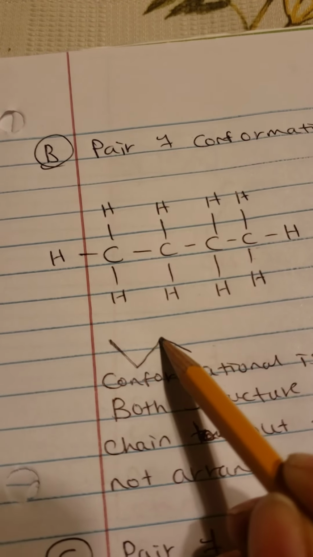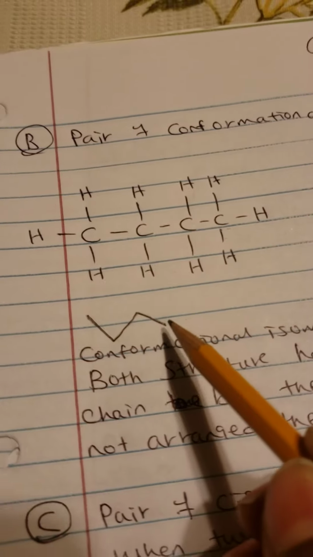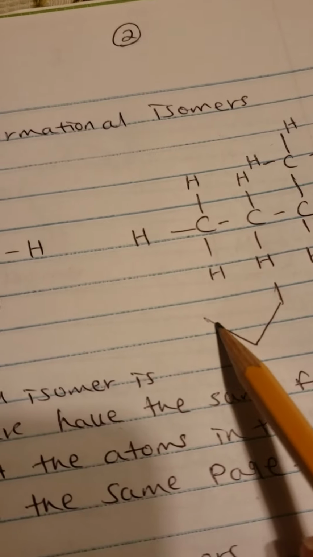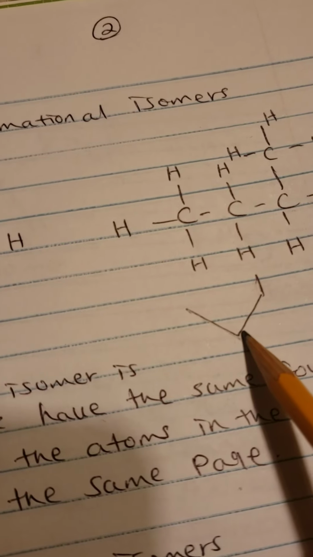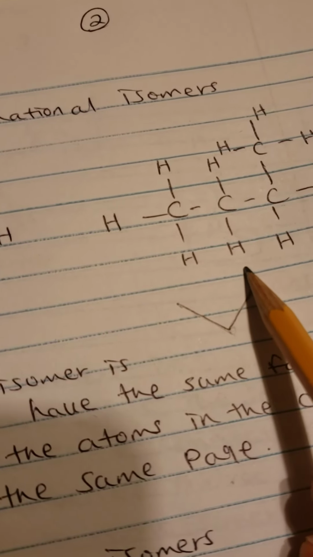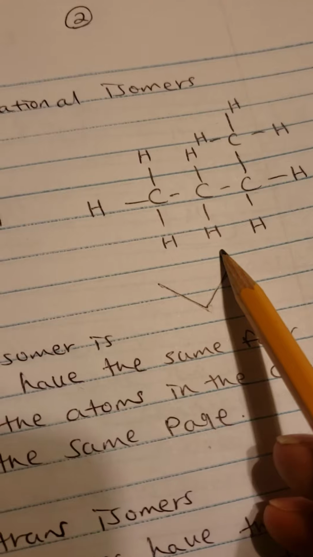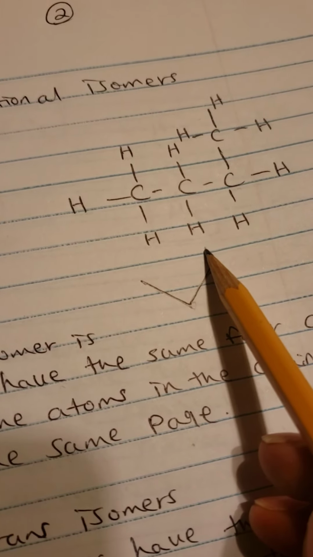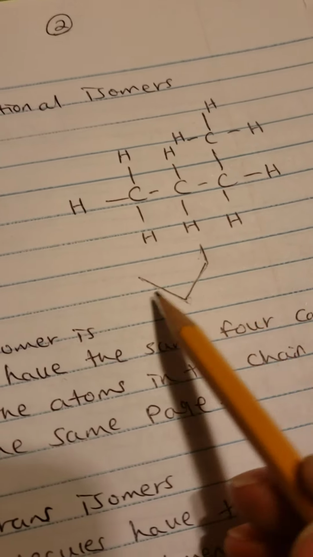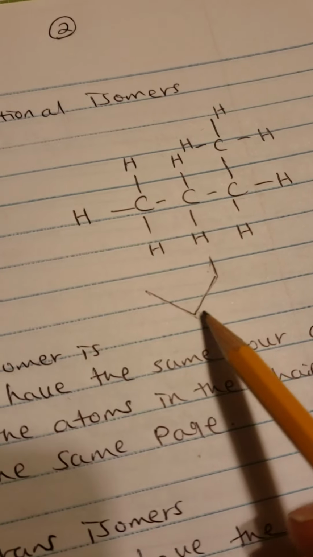One goes down, one goes up, the same. The same thing in here: just go down and then go up and then go up. Only one side changes at one point. I didn't change the lines.